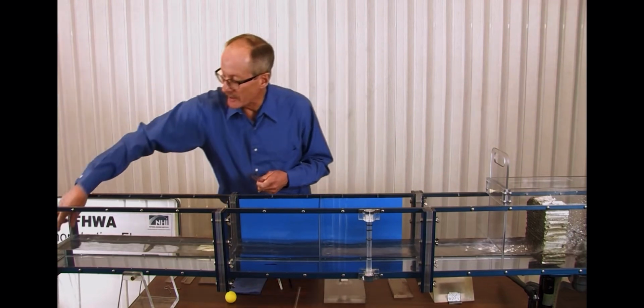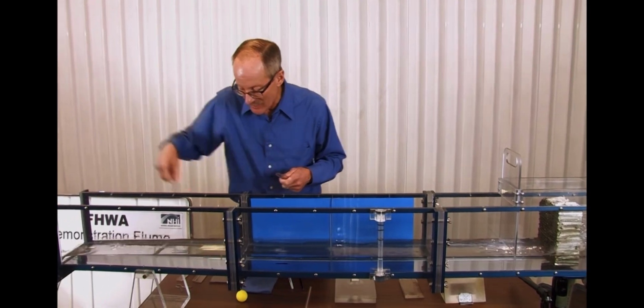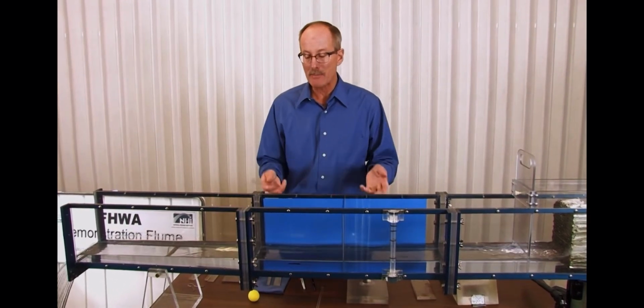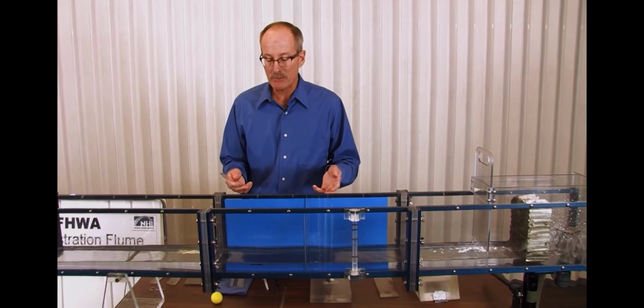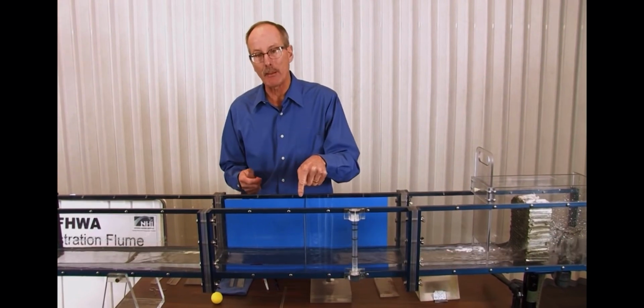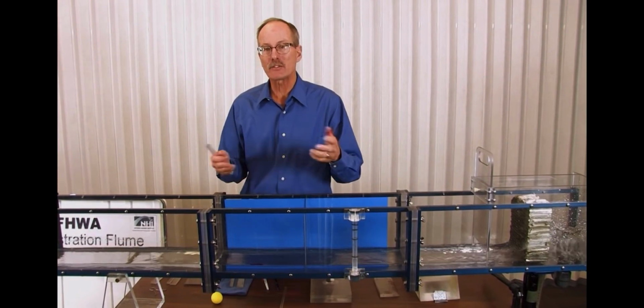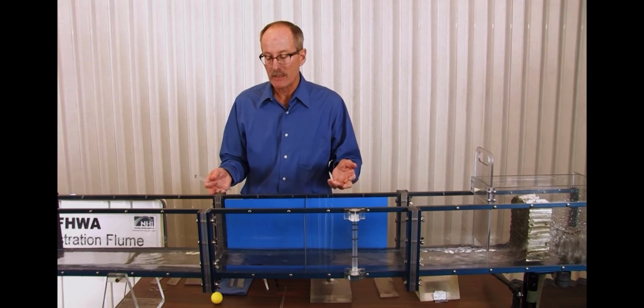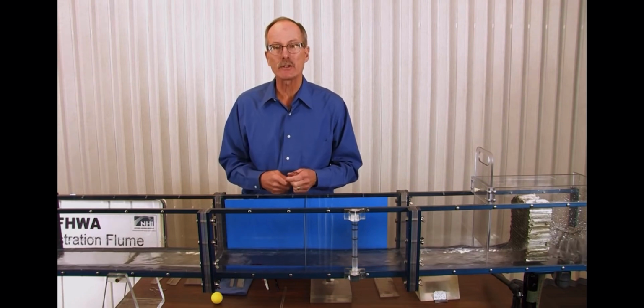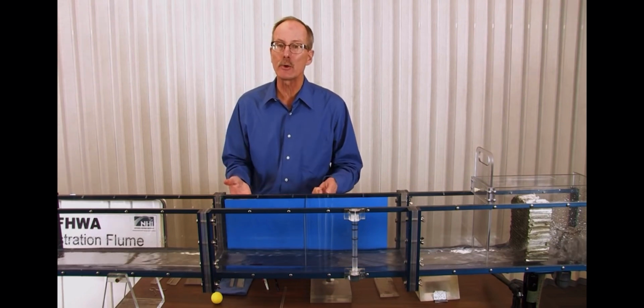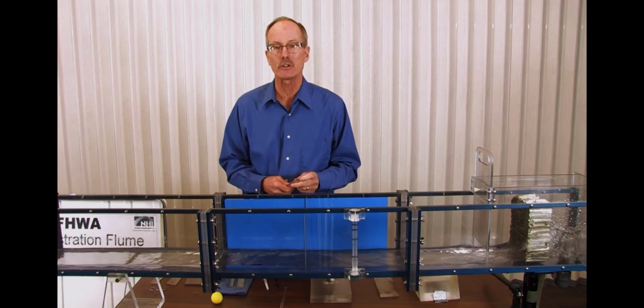What I would actually get is what happens if I don't have the stop logs. I apply Manning's equation. The depth I'm going to get is this depth. And that's the dilemma that we face. When we're using Manning's equation, we have to be sure we're pretty close to a steady uniform flow condition.